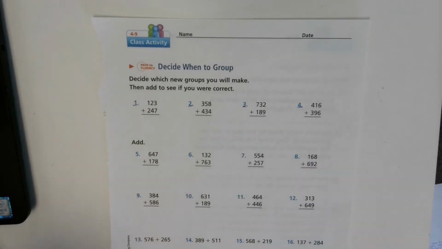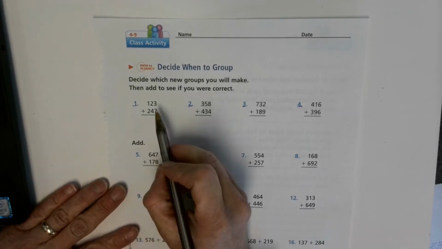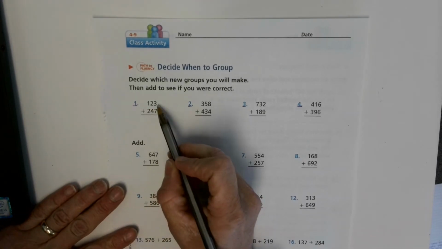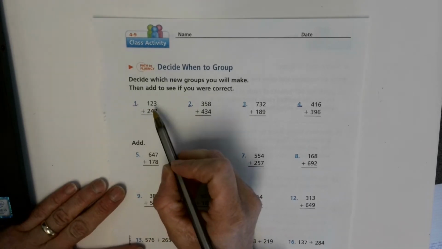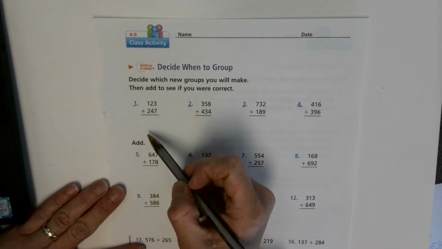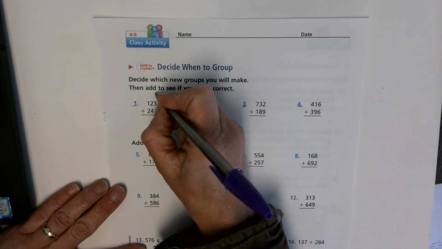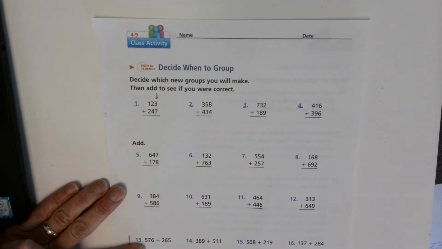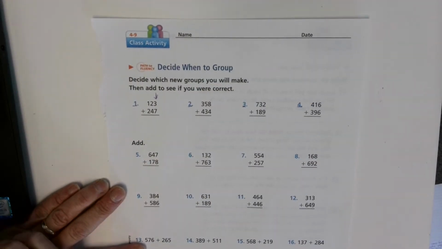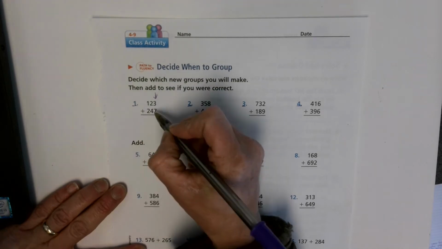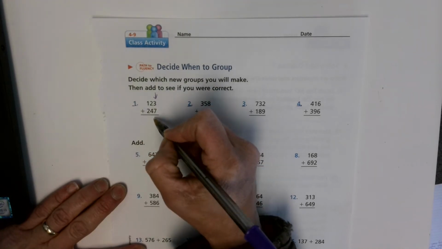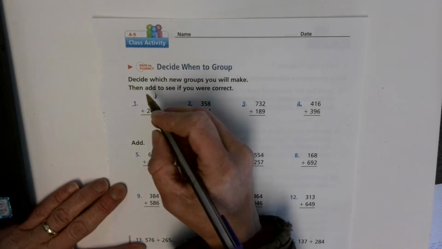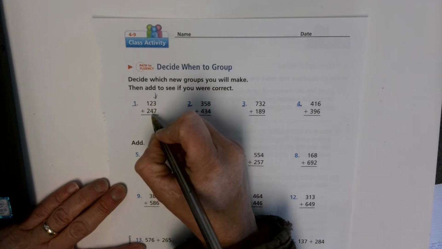I'll do one or 2 of each, actually. So let's look at number 1, 123 plus 247. If I start with the ones place and I look at 3 plus 7, I know that that's going to be greater than 9. Therefore, I'm going to have 2 digits in my answer. So 7, 8, 9, 10 is my answer. But I can't put 2 digits here. I have to make a new group. I have a 10 now.